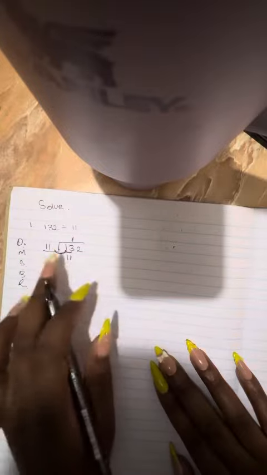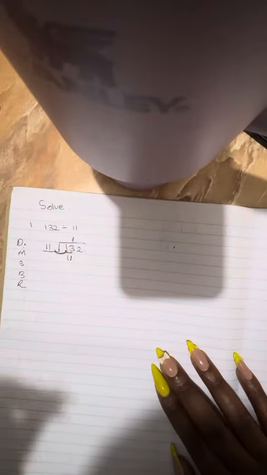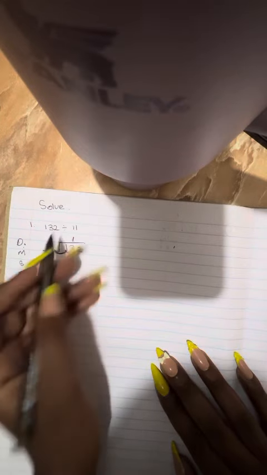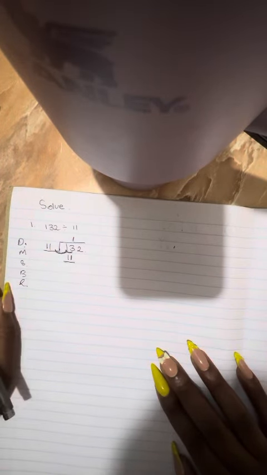So when I use 1, I'll place it under the 3 because I'm using this. When I choose 1 times 11, it is going to give me 11, which is near 13 but is not greater than 13. So I can use 1. Are we together?